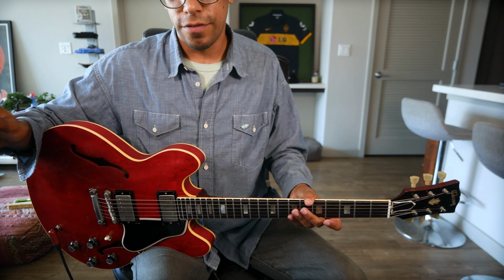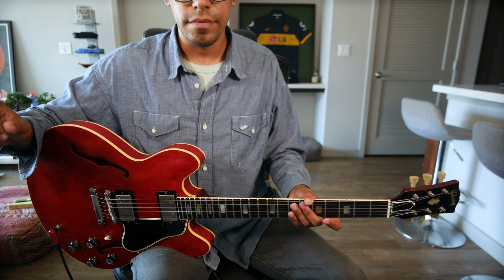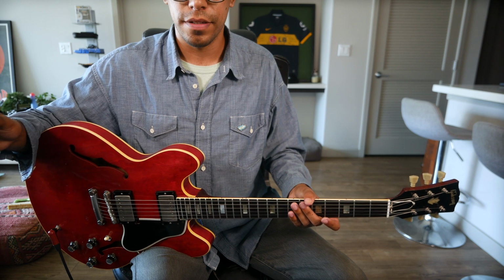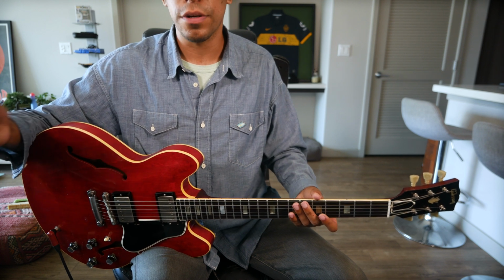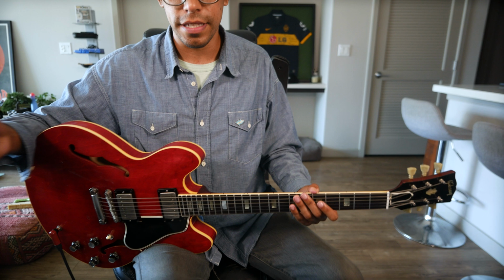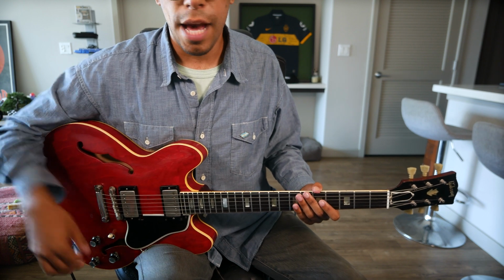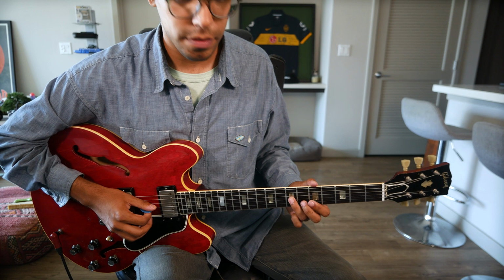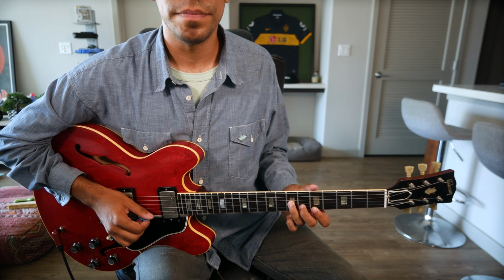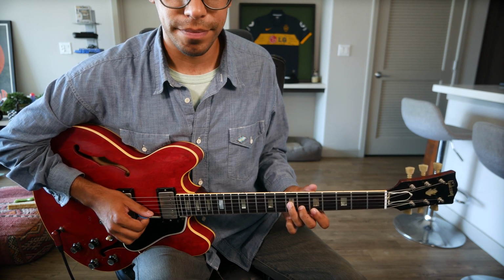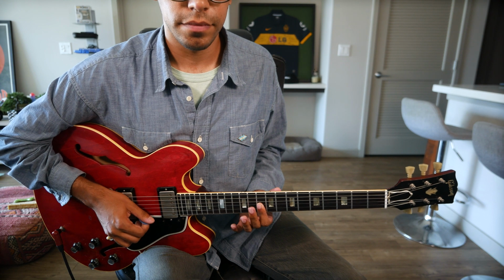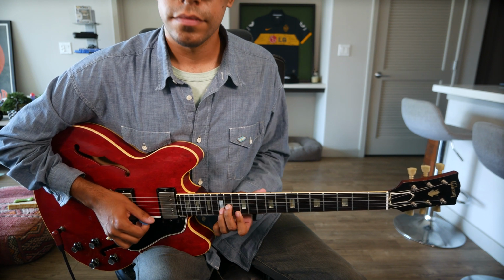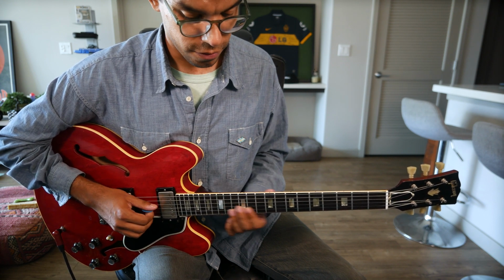The next thing I would focus on is our minor shape. In this case, our second chord in C major, D minor. I'm going to keep it also in root position. There's our D minor, and so on and so forth.